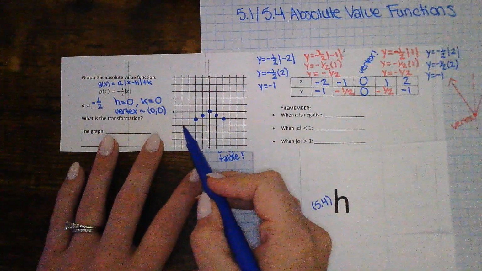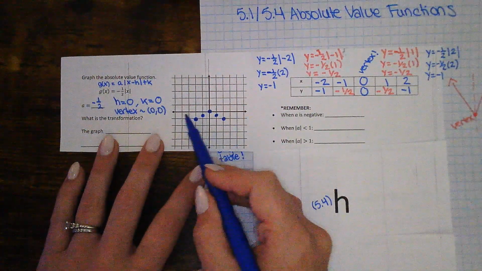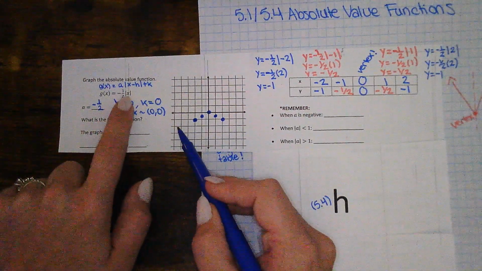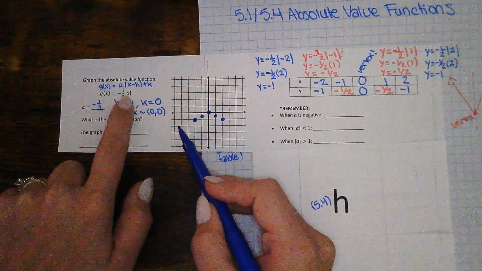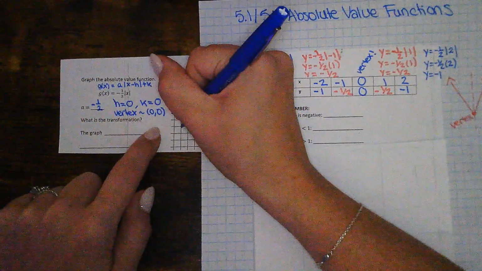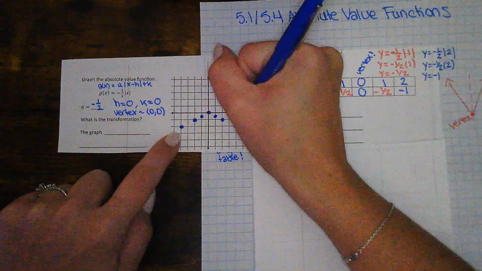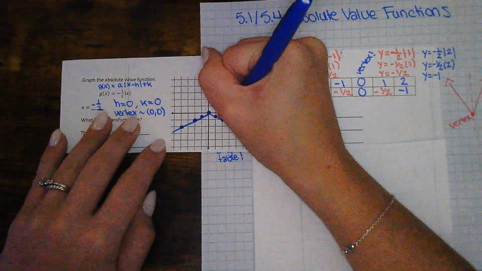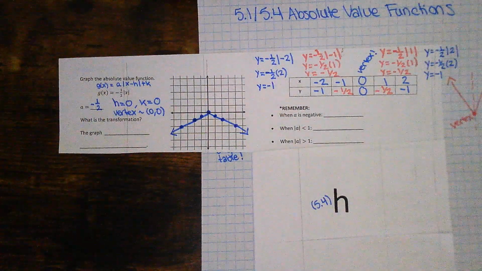I could even figure out what these extra values are by plugging those in. Like I know if I plug in negative 4, and I do this in my head real quick, the absolute value of negative 4 is positive 4, and then negative 1/2 times positive 4 is negative 2. So that's going to end up being here. And it's going to be symmetrical on the other side with positive 4. And then I'm going to connect my points to make my V shape.